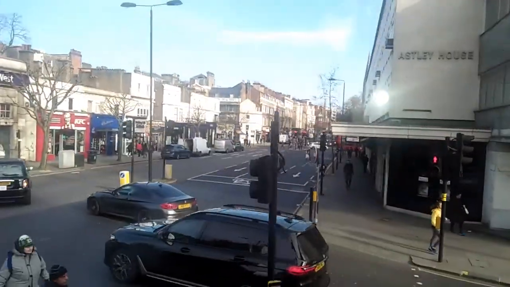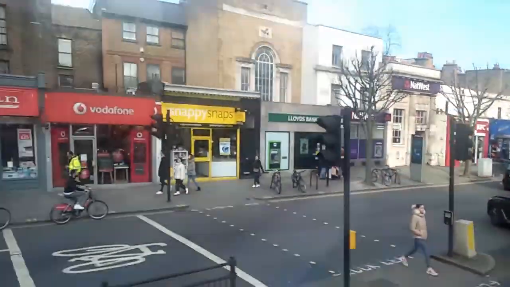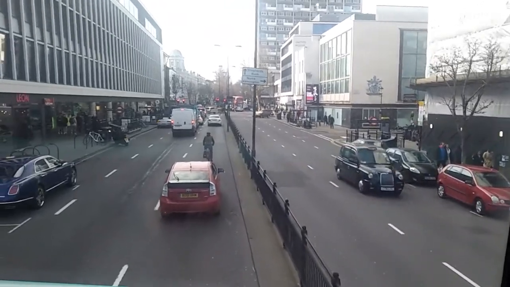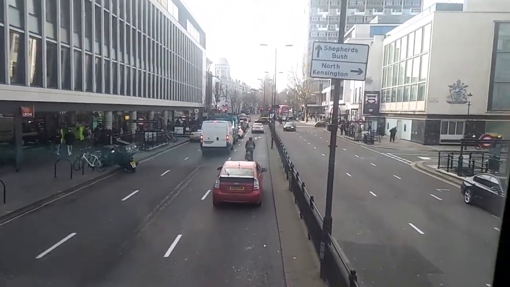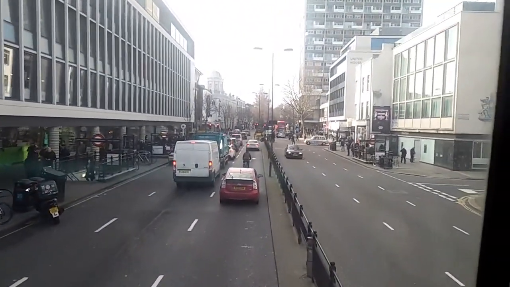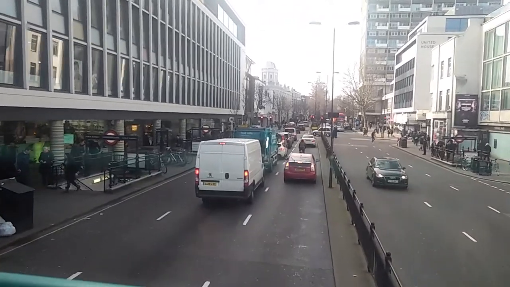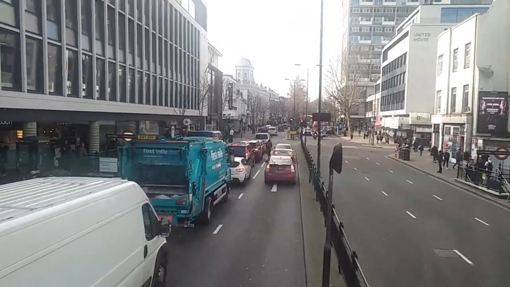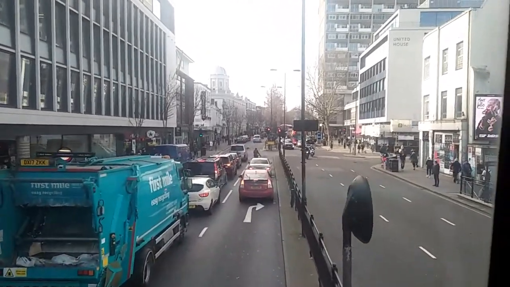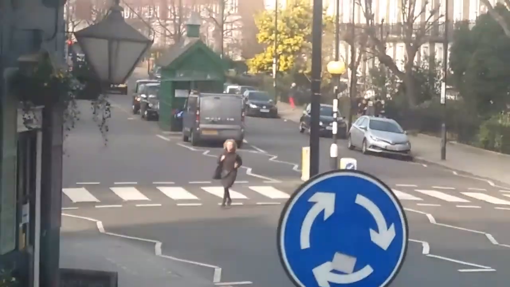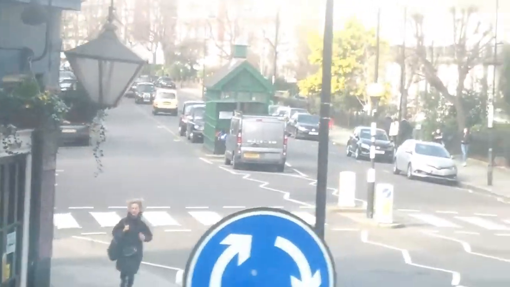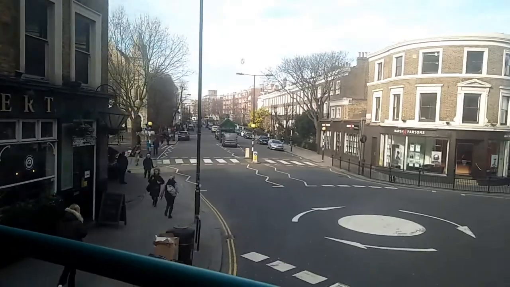So yeah, Notting Hill Gate we're at now. Also a famous area of London. There's a famous carnival here called Notting Hill Carnival, which you might have heard of. And this really is kind of the end of sort of, I suppose, what you call central London, as we now turn right and head out towards the suburbs. 28 to Kensal Rise.